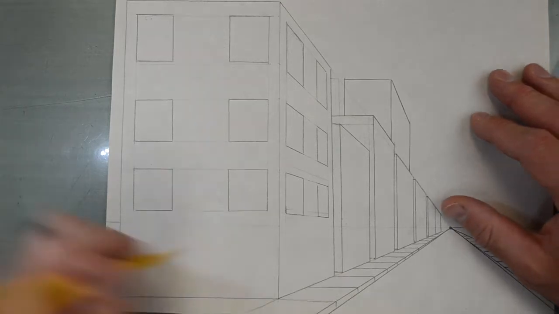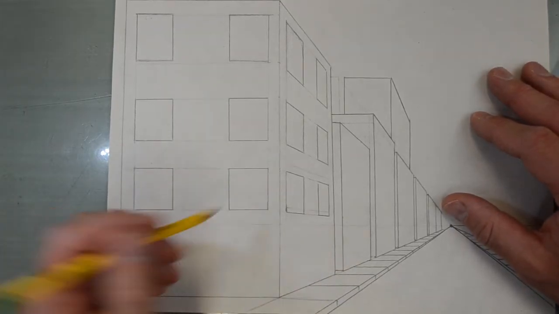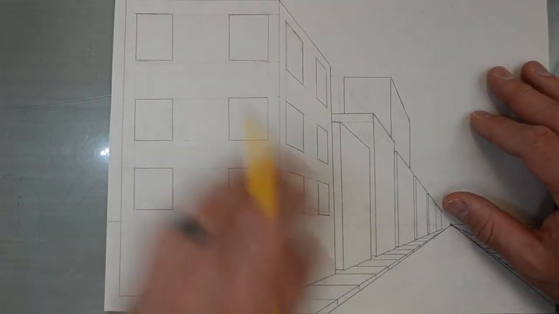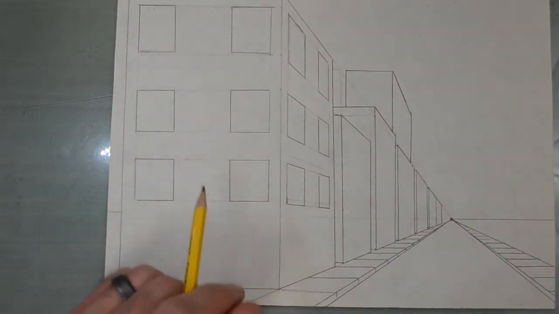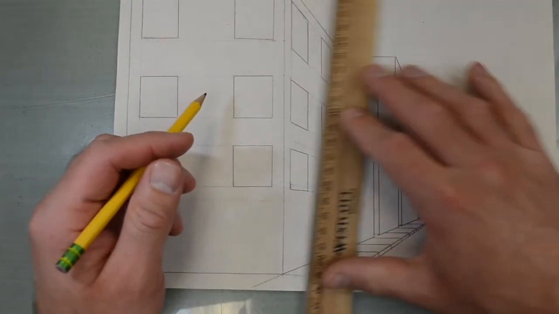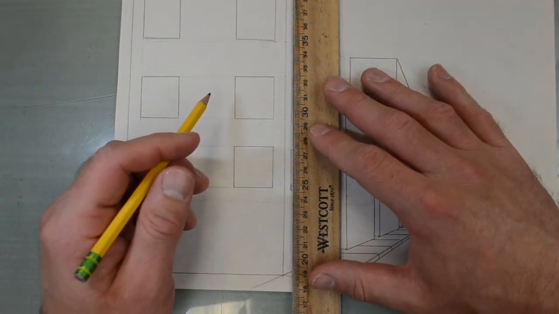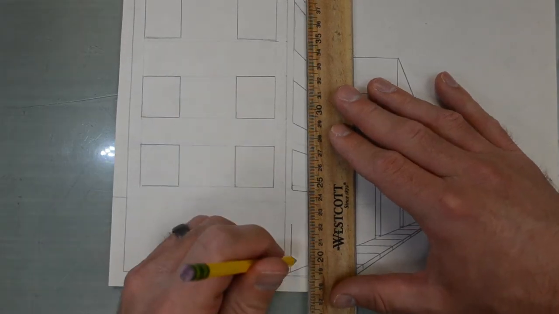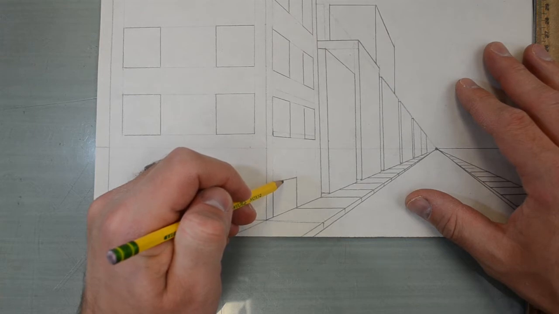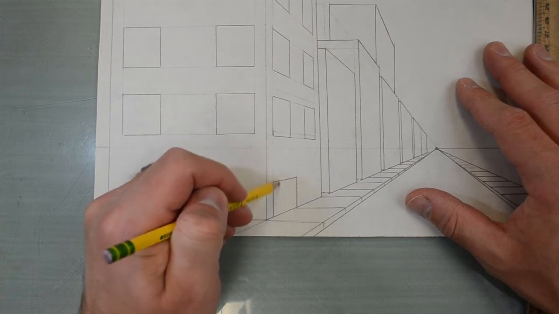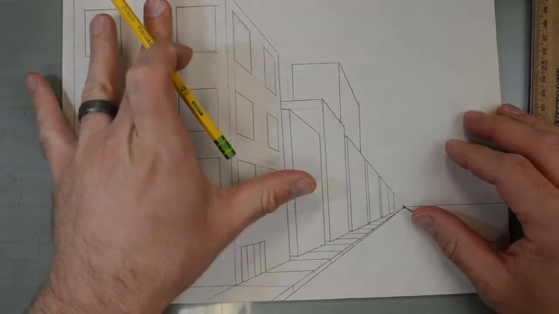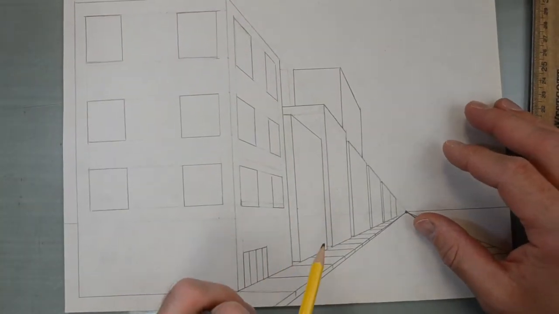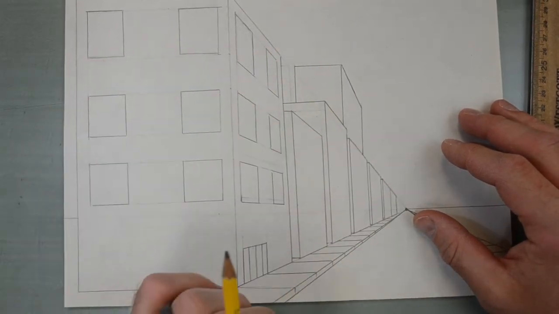I'm going to do a door now on this side. Maybe this is a business, but then there's offices or apartments up there. Then I'm going to put a door here. A door is pretty much the same as a window: two straight up and down lines, and then a line that goes to the vanishing point. I can make it more detailed, maybe make it look like a sliding door. Okay. There's more I can do to this building for sure, and I might in this demonstration.